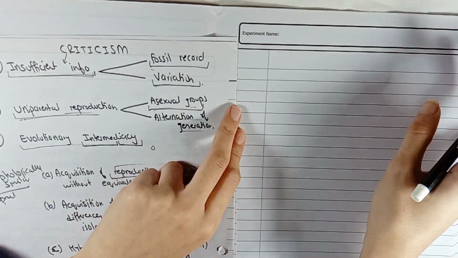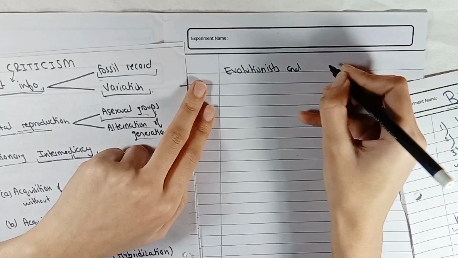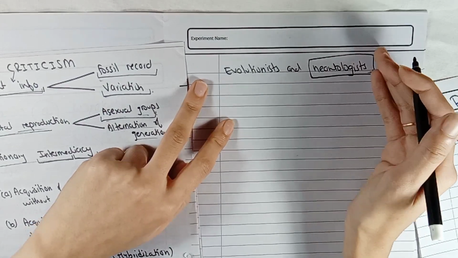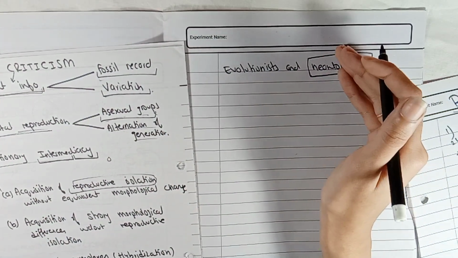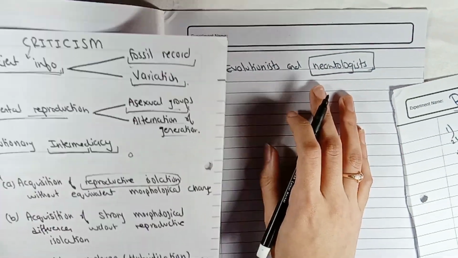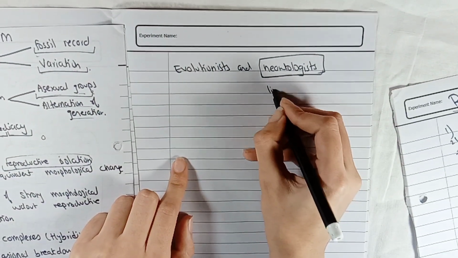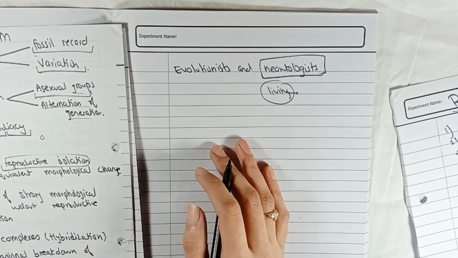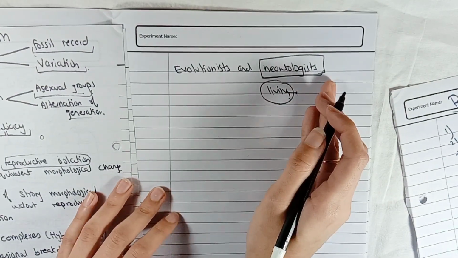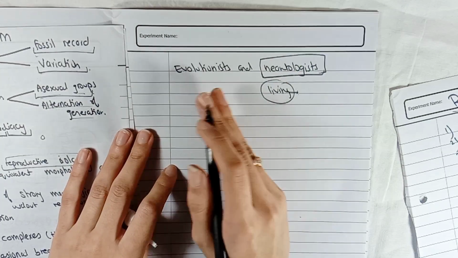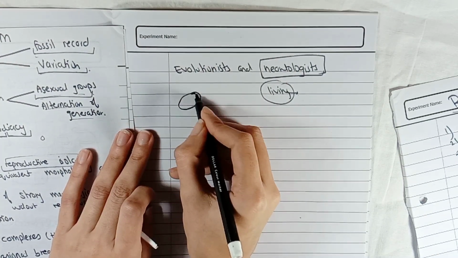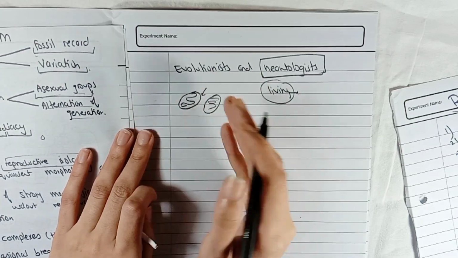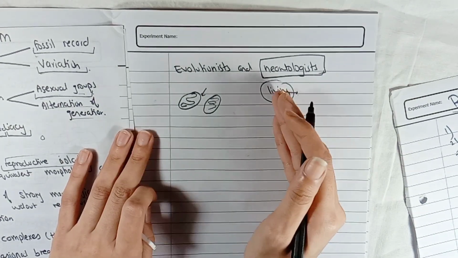This concept was criticized by evolutionists and neontologists. We already know the paleontologists: they are the scientists who study fossils or extinct species. Neontologists are the scientists who study living organisms, or the species that are existing right now in nature. They criticized the concept in the way that we cannot recognize species on the basis of the fossil record. We only have the remains of the species that were present at that moment. We do not have the species in front of us at the present moment.